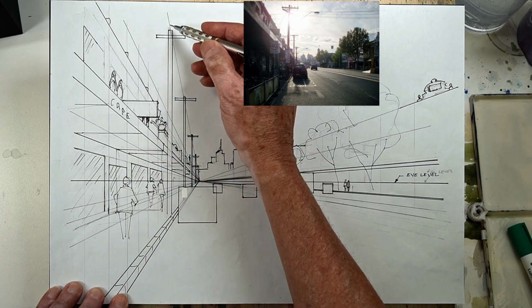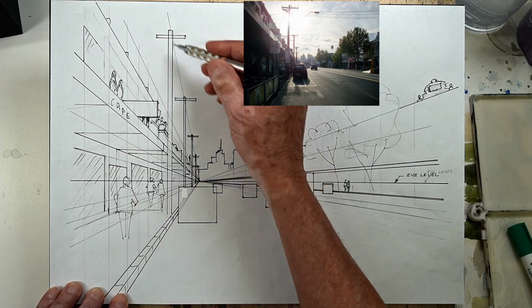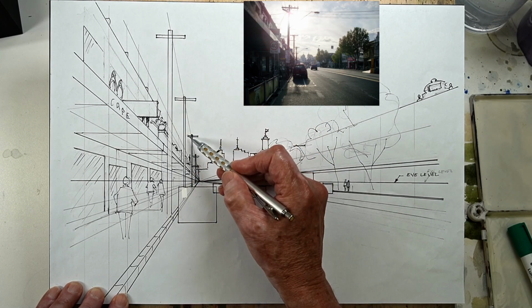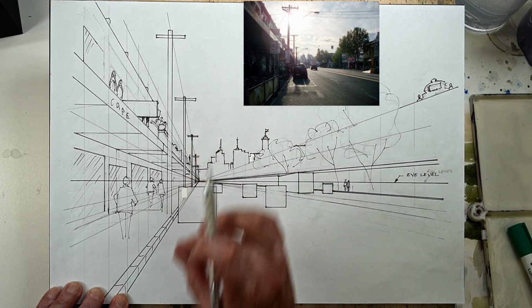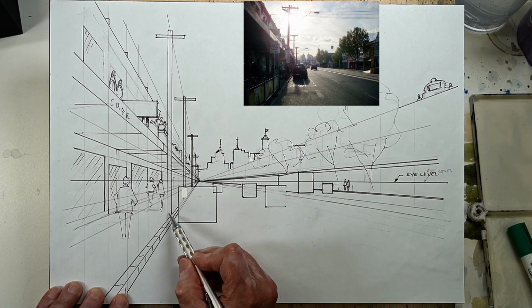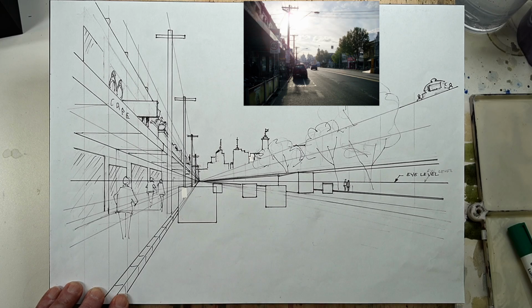Here are your telegraph poles, and you can see how as they move further into the distance, they're going to appear smaller and smaller, moving down towards the vanishing point, except for their bases, which will move up towards the vanishing point. The same with the edge of the roadway here.